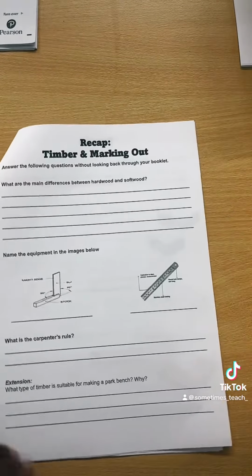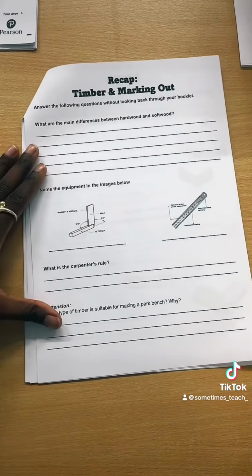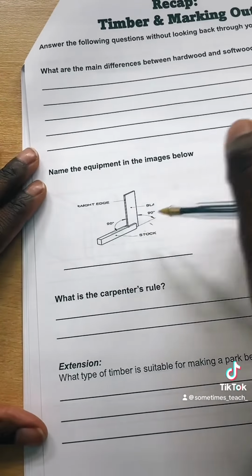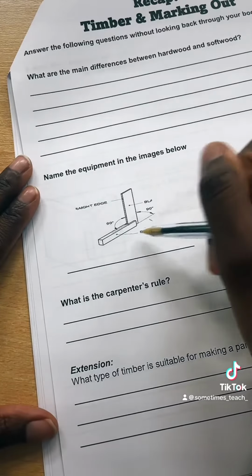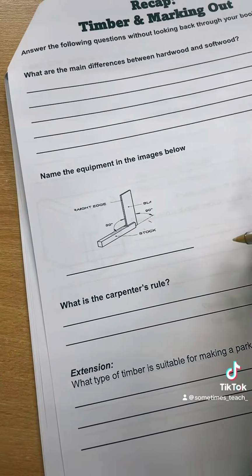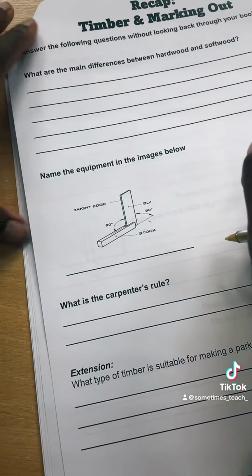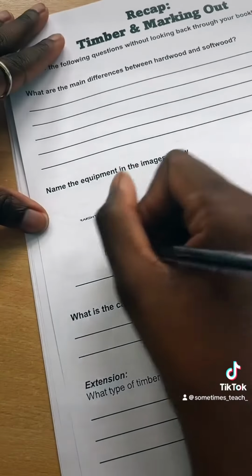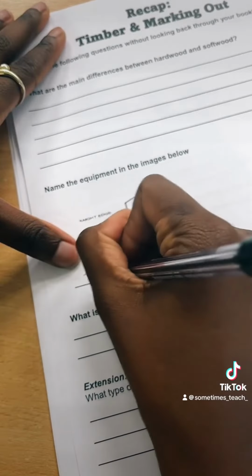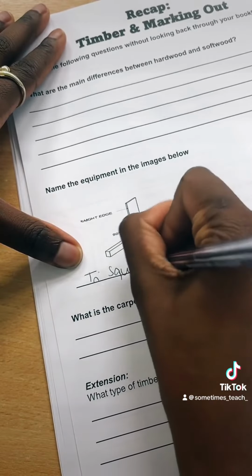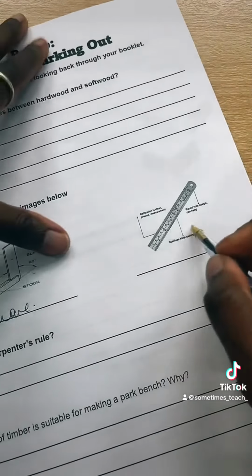All right. Let's see if we know these pieces of equipment here. So we've got this one here. Anyone know what that's called? It's not a set square. Tri-square. Well done, Julia. Tri-square. And this one?